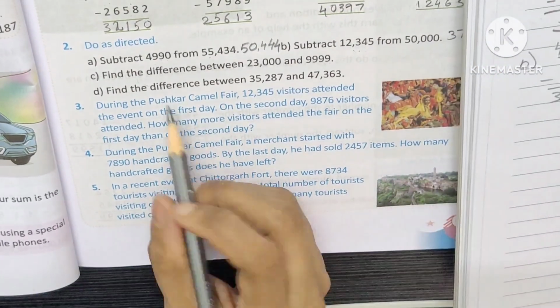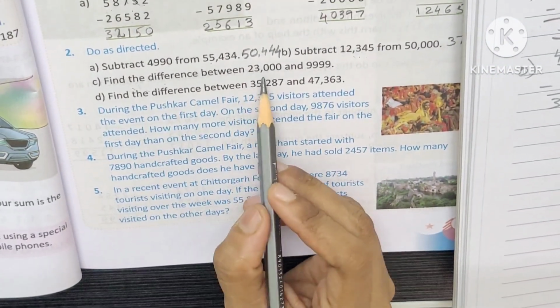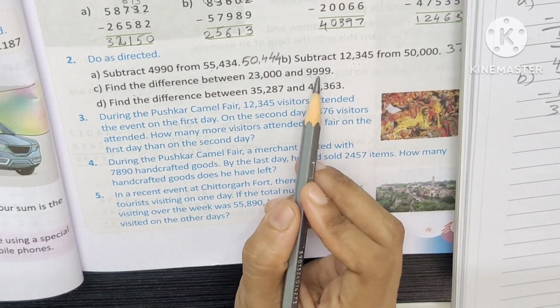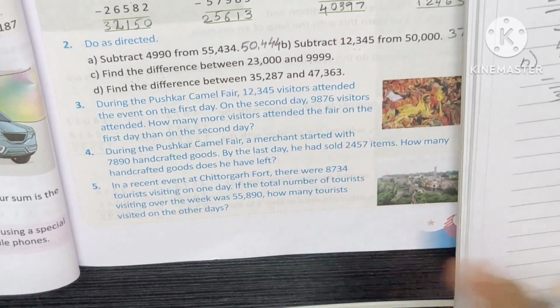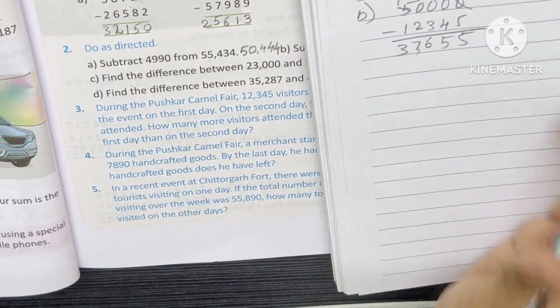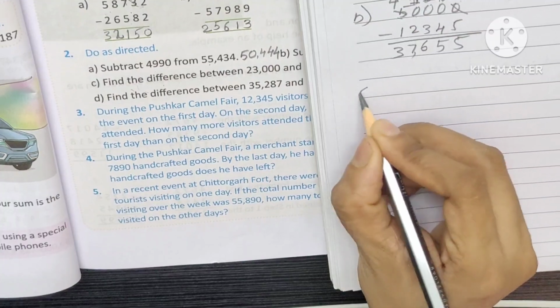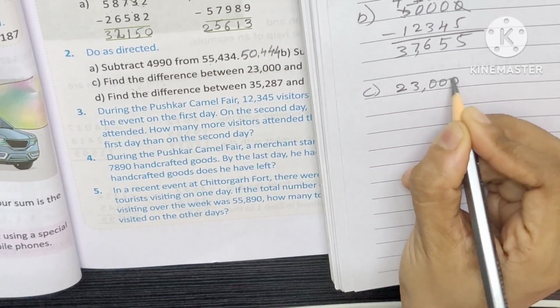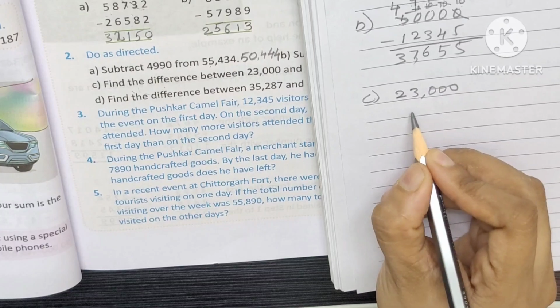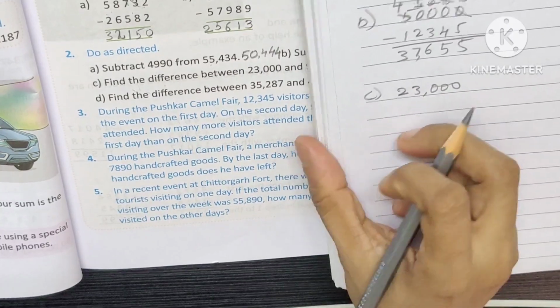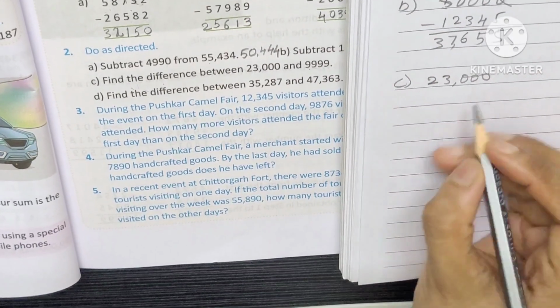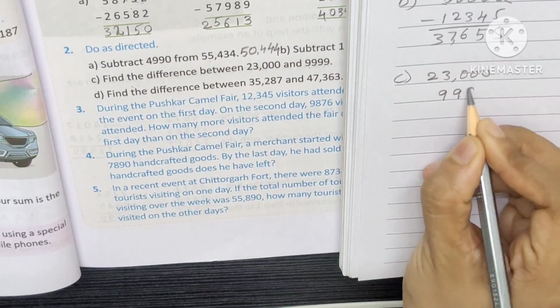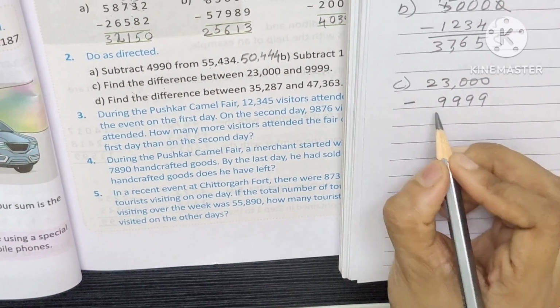Next, find the difference between 23,000 and 9,999. 23,000 minus 9,999.